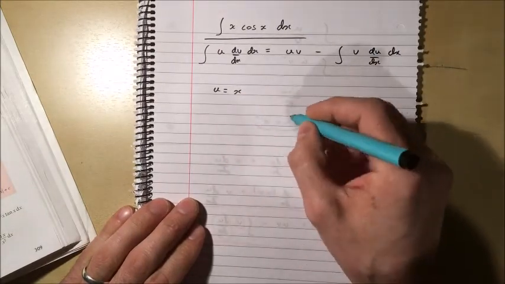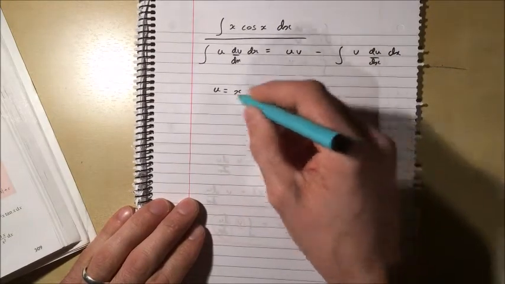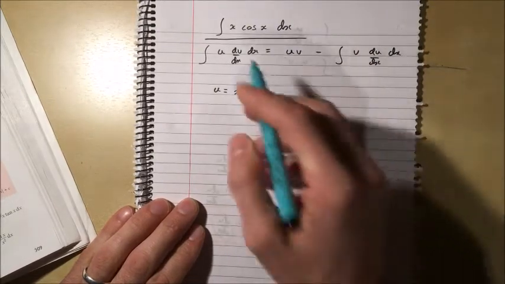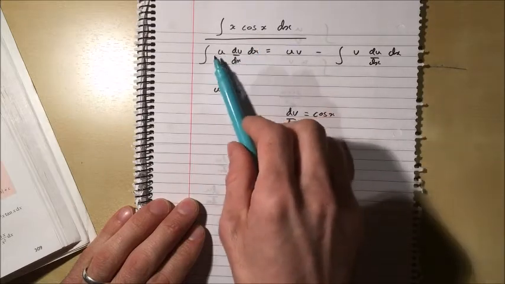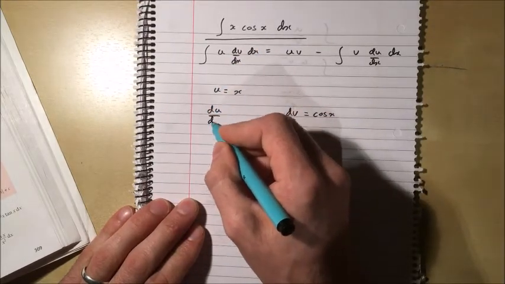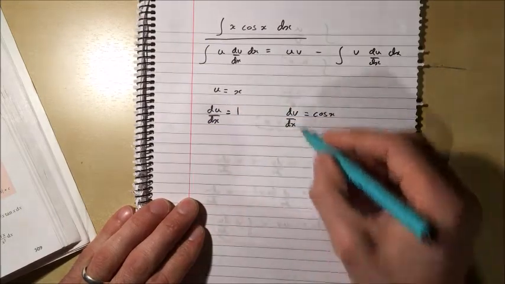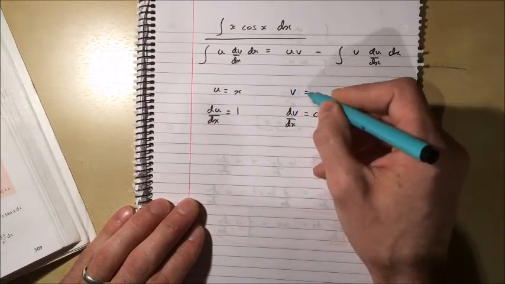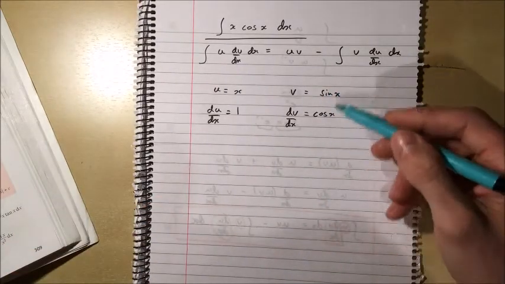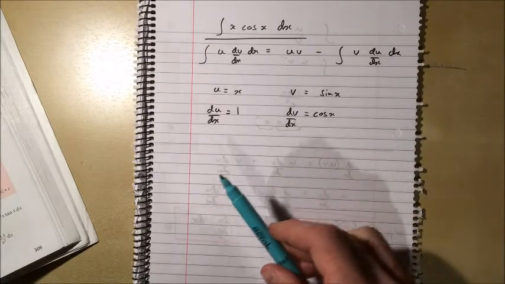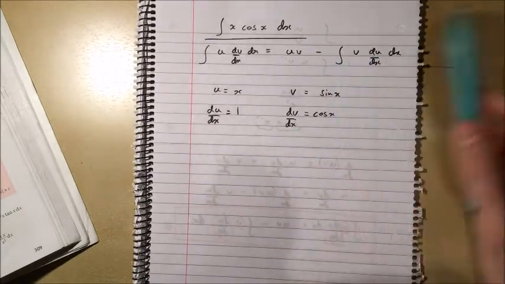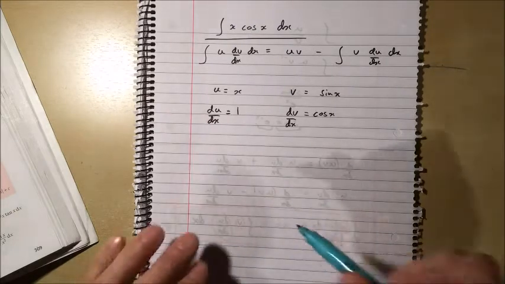So u is x. dv by dx, which I'm deliberately writing down here, by the way, is cos x. I've got a product of functions. That product needs to be written like this. So I now need to find du by dx, which I can do. Derivative of x is 1. And I need to find v, which I can do. The integral of cos is sine x. I'm not going to worry about the constant of integration, by the way, because we'll pick that up when we integrate this one. We'll stick a constant on the end of it.